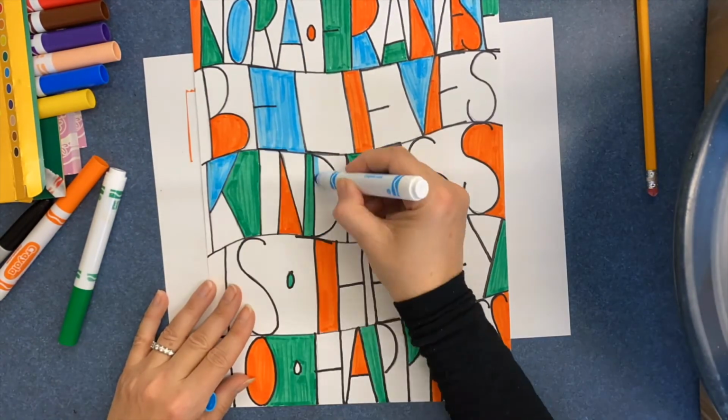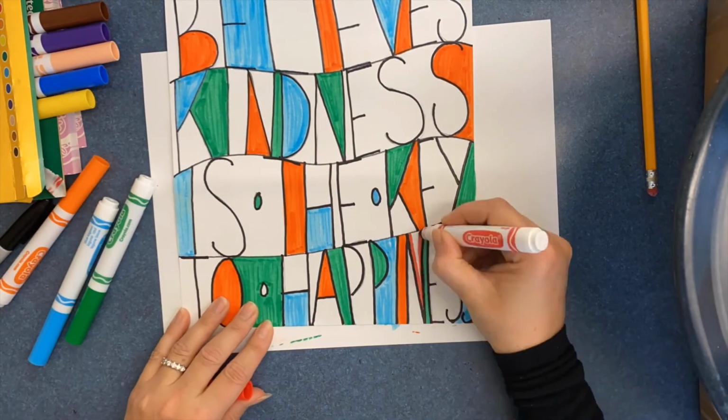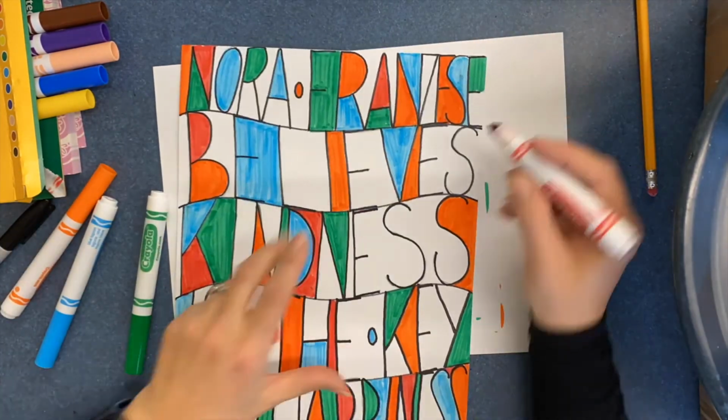Did you notice that I traced inside the shape? I call that a fence, and then I fill inside the yard. So I trace the fence and I fill in the yard to fill in one color.